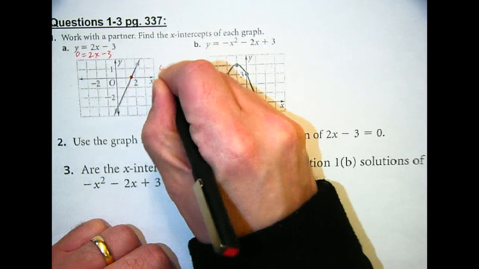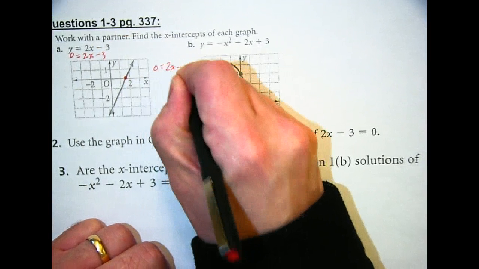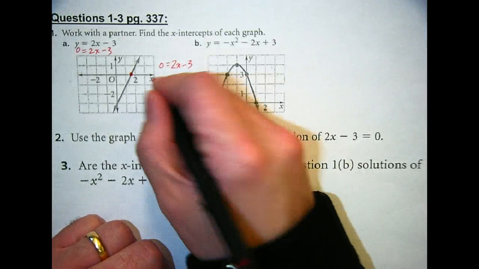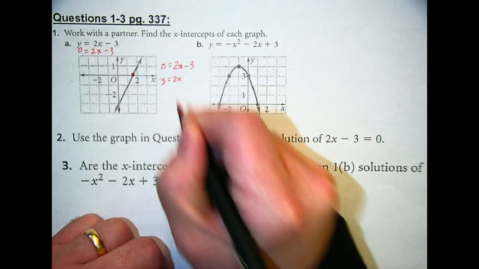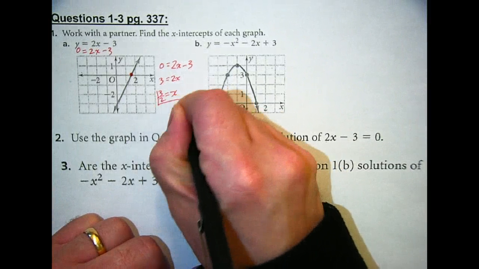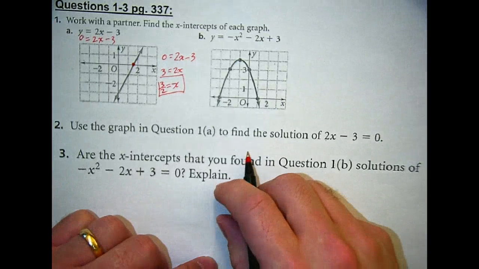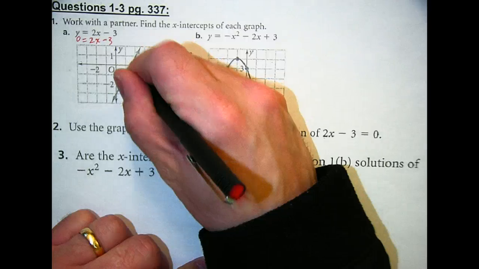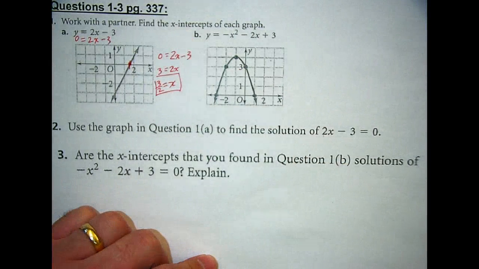If 0 equals 2x minus 3, then what did you do? Add 3, so 3 equals 2x, and then divide by 2, x equals 3 halves. Sounds pretty good to me. Is 1.5 the same as 3 halves? Yeah, so that's right.